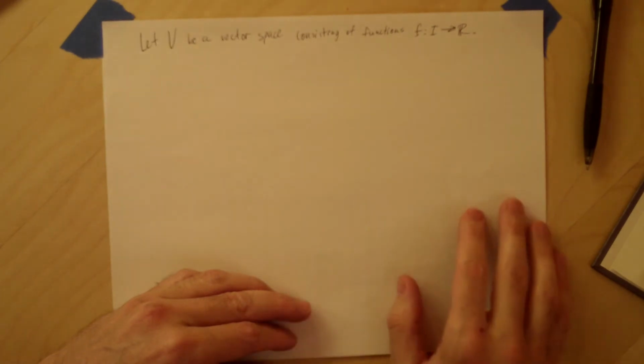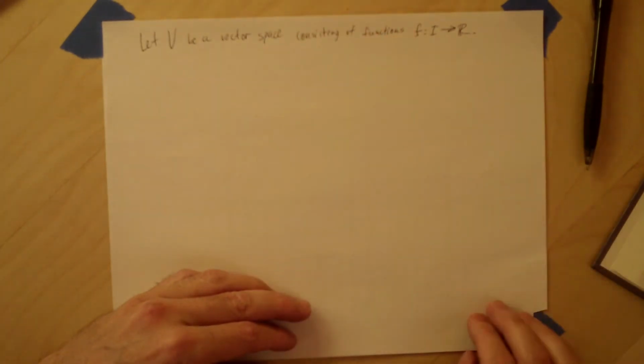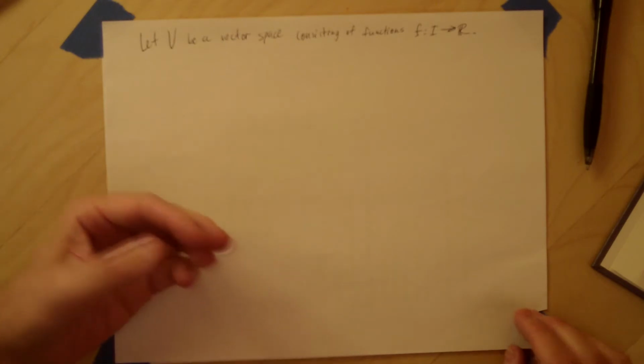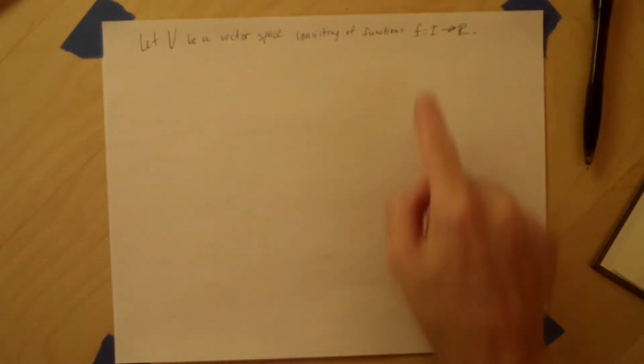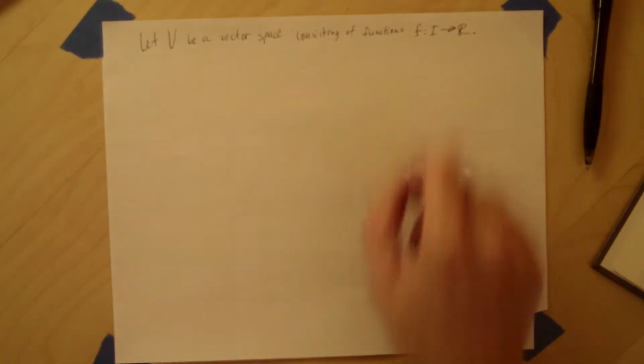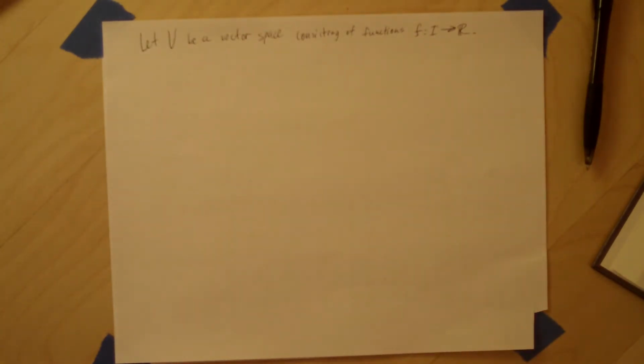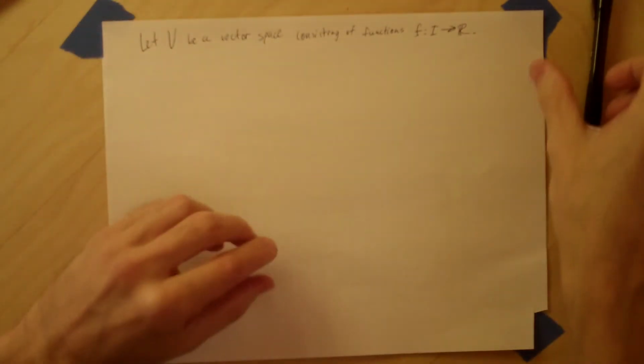So we have seen that a vector space can consist of all sorts of different things. R3 is a vector space consisting of ordered triples of real numbers. You can have a vector space consisting of 2 by 2 matrices, or m by n matrices. You can have vector spaces consisting of polynomials of degree at most 5, or a vector space consisting of functions all defined on some interval I. We've seen this a few sections back.